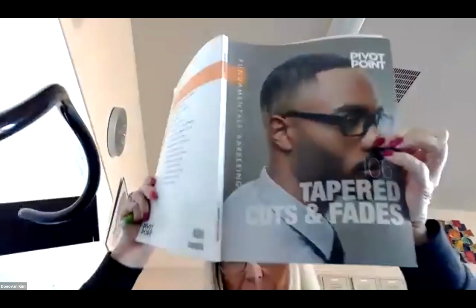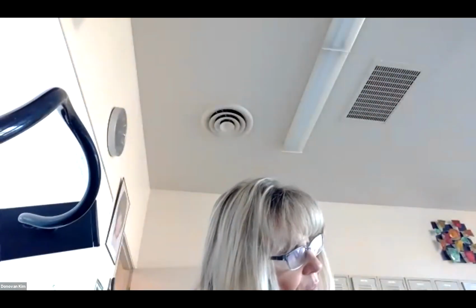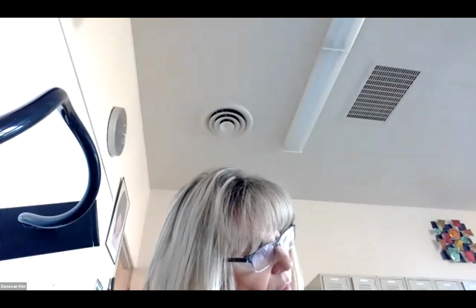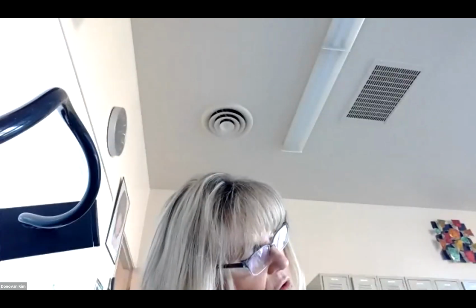This book right here says, tapered cuts and fades can be similar. However, tapered cuts are generally a little bit longer and have defined outlines around the ears and at the side nape hairline. Fades seem to just fade into the skin and around the entire exterior hairline, including around the ears.